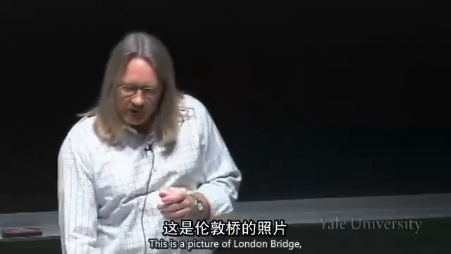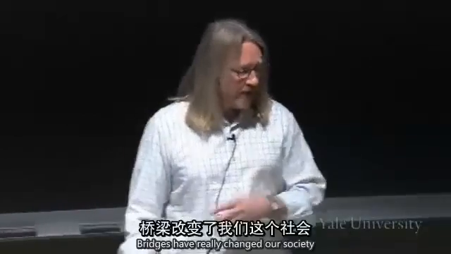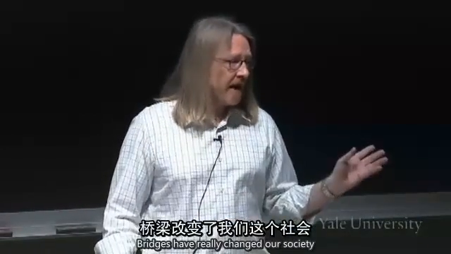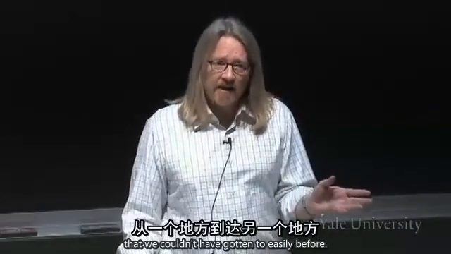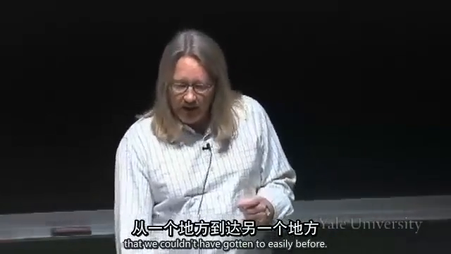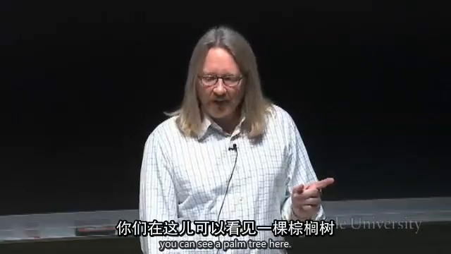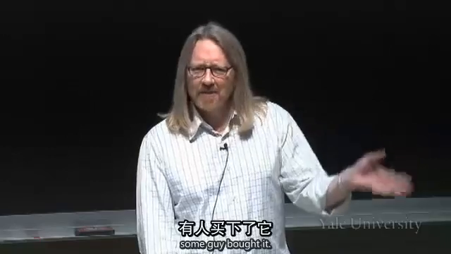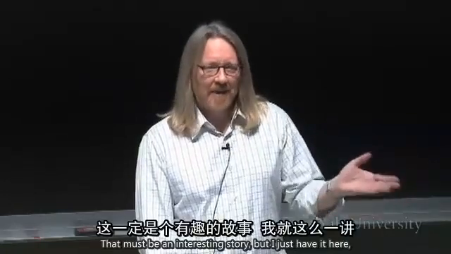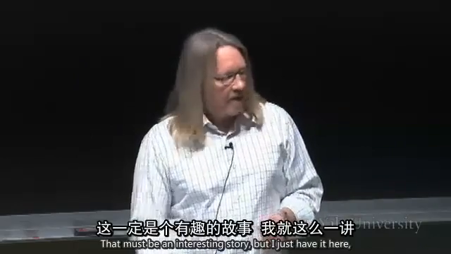But this is a picture of London Bridge. It's an interesting bridge which is important in the history of London. Bridges have really changed our society and allowed us to get from one place to another in ways that we couldn't have gotten to easily before. One of the interesting things about London Bridge is that it's now no longer in London. It's in Arizona. You can see a palm tree here. But when they reconstructed London Bridge, they moved the old London Bridge to Arizona. Some guy bought it. That must be an interesting story, but I just have it here.